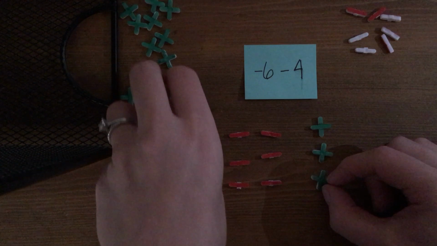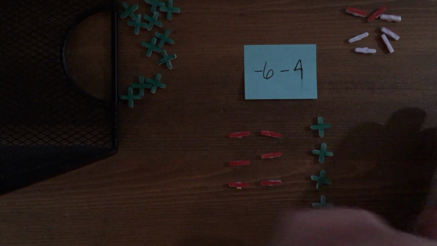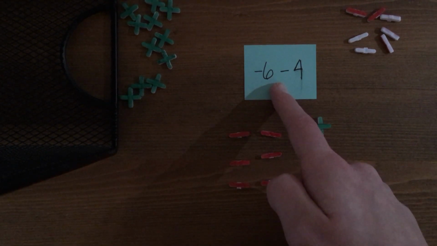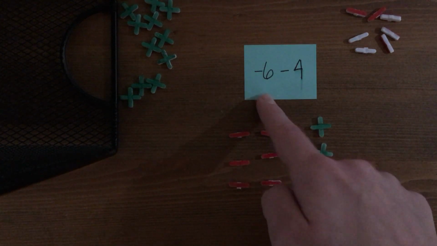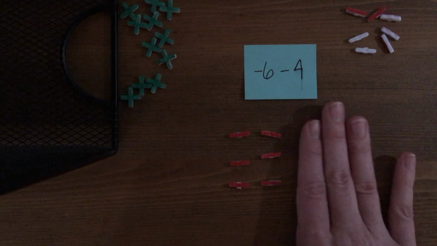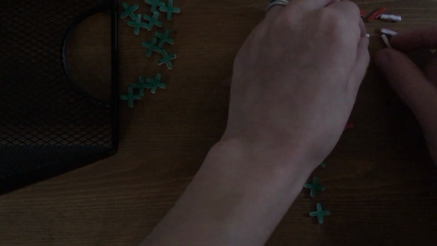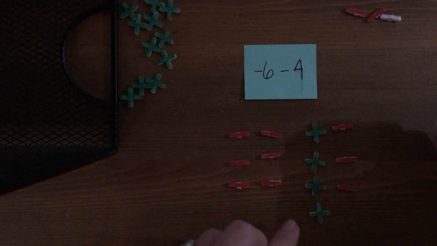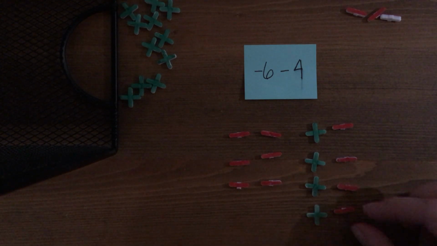We want to add positives to this so that we can take them away. But as soon as I add anything, I'm changing the problem. So I need a way of representing -6 but having positives there as well. The way that we do that is not by adding positives, but by adding our 0 pairs. So remember, a positive and a negative number make 0.